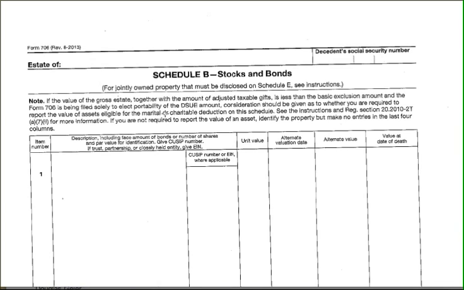What is included in those schedules, for the most part, are assets included in the gross estate under Section 2033, which we have referred to as probate property, using shorthand, if you recall, in my prior lectures.